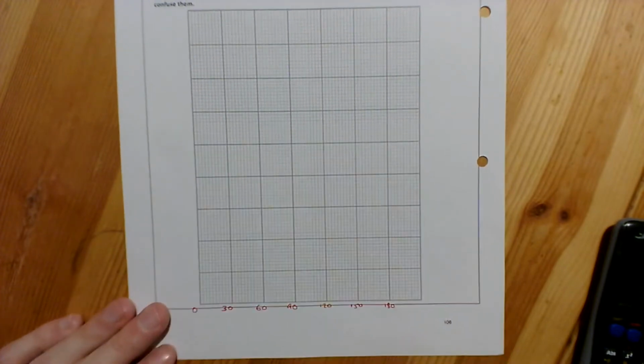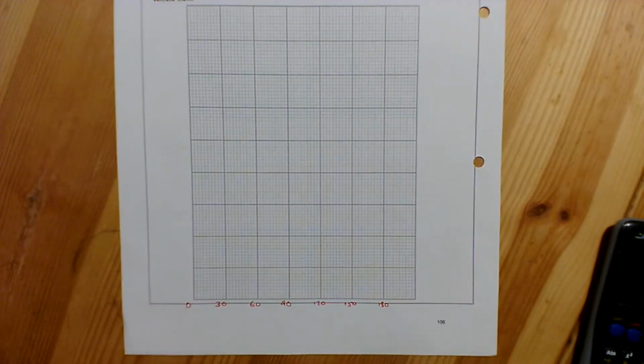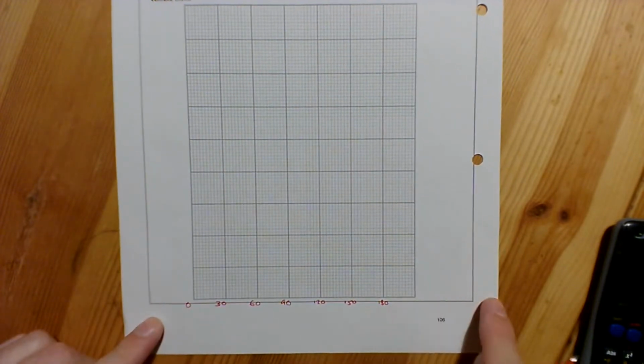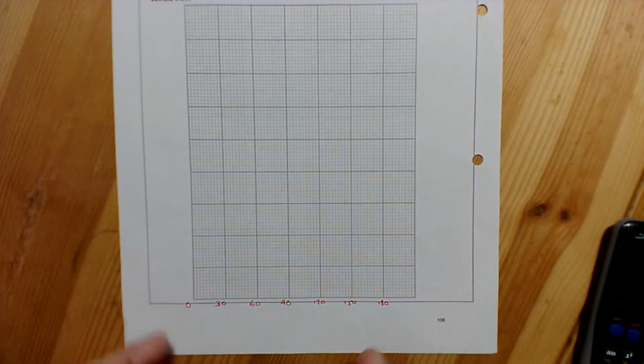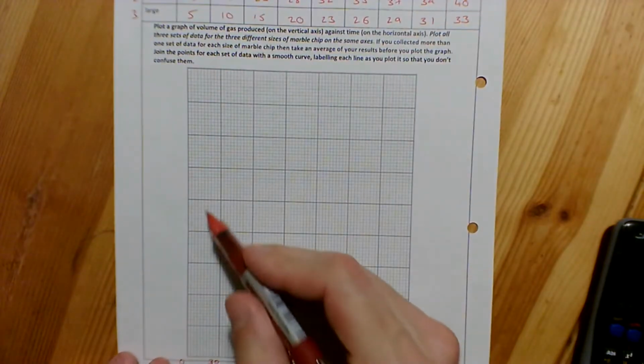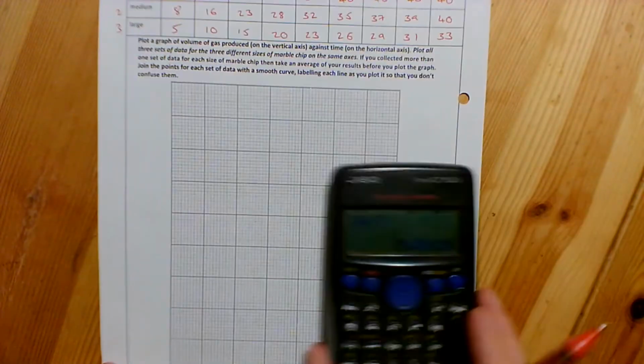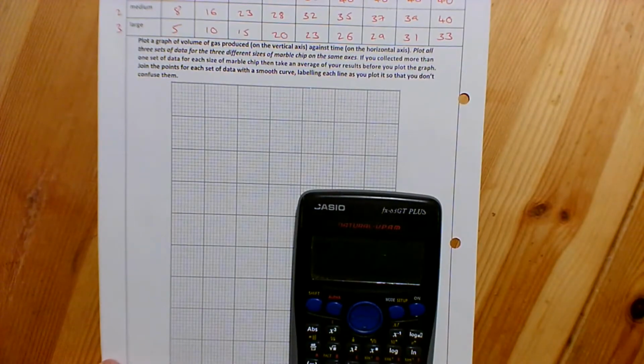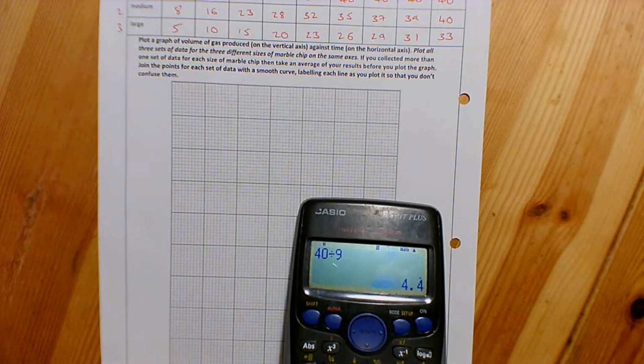And by doing that you assure 2 things. Number 1, that you're not going to run out of space, you're not going to go off the graph paper, and number 2, you're going to use the maximum amount of the graph paper. And our maximum value for the y-axis is 40, and we have 1, 2, 3, 4, 5, 6, 7, 8, 9 squares to achieve that in. So 40 divided by 9 is 4.4, so I'm going to go up in 5s.